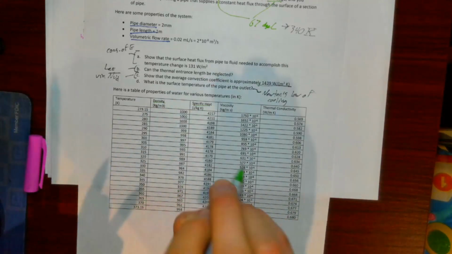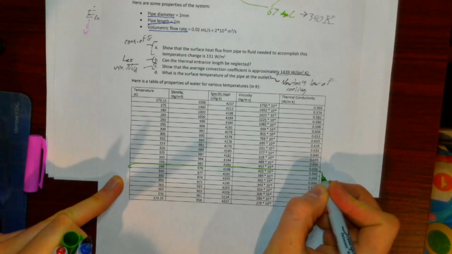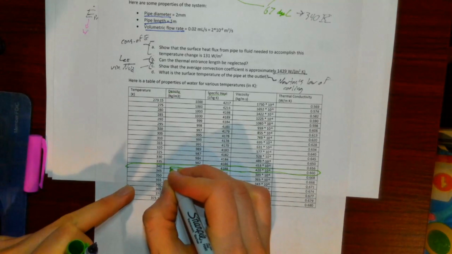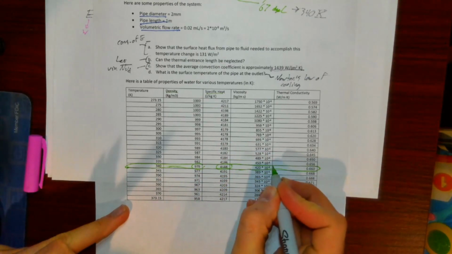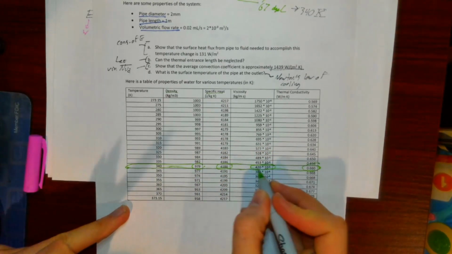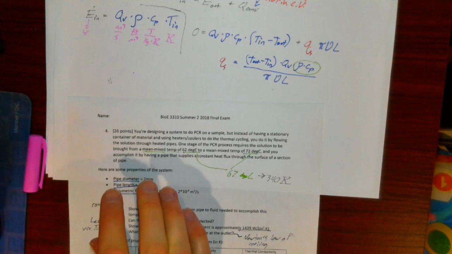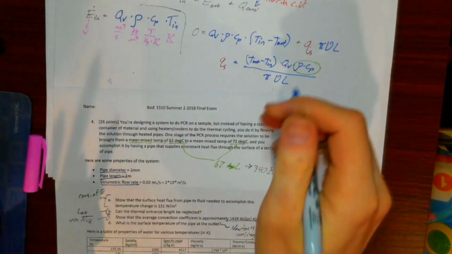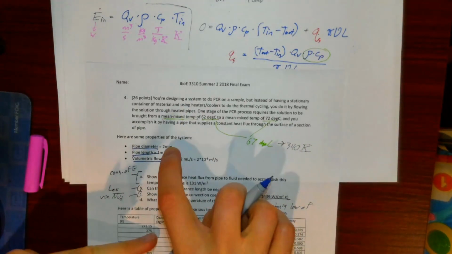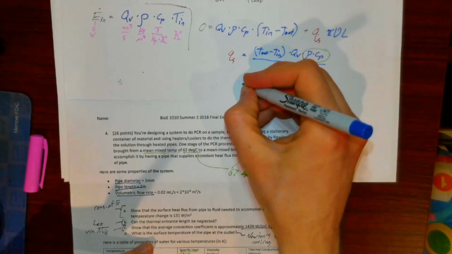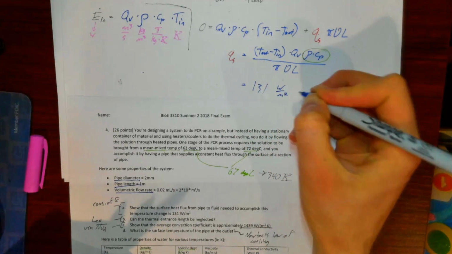So what does this mean? We basically can now look at 340 Kelvin, and this gives us all of the properties that we need for density and specific heat. Viscosity and thermal conductivity we'll use later, but these two we've got to use now. So we plug those in for our terms here. You can just take my word for it that if you plug in all of the right temperatures, of course being careful to translate millimeters to meters and work out all the units, it does indeed end up being 131 watts per meter squared.